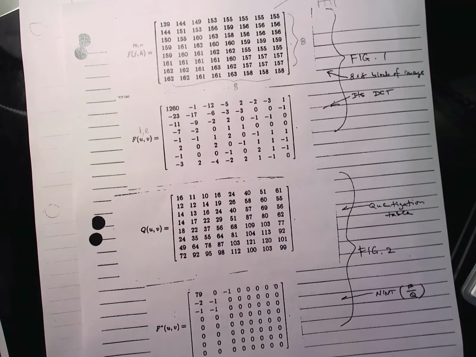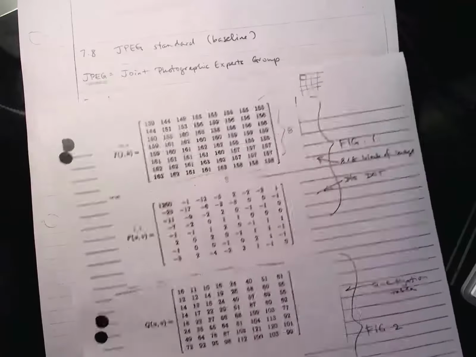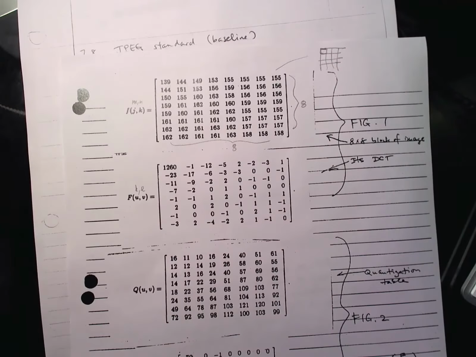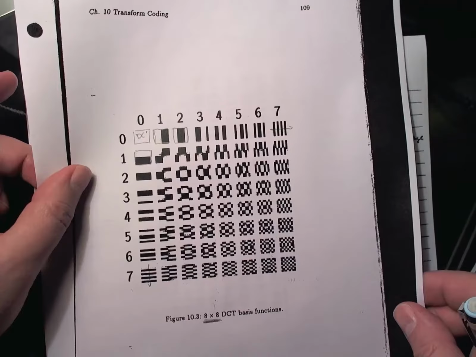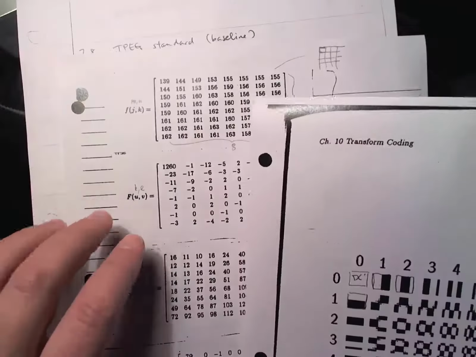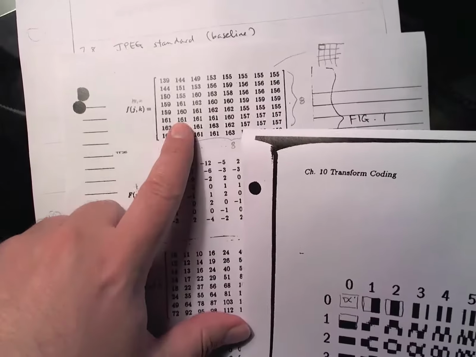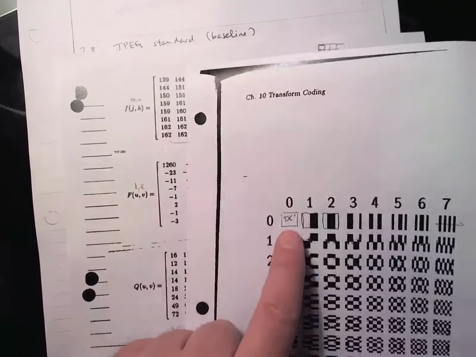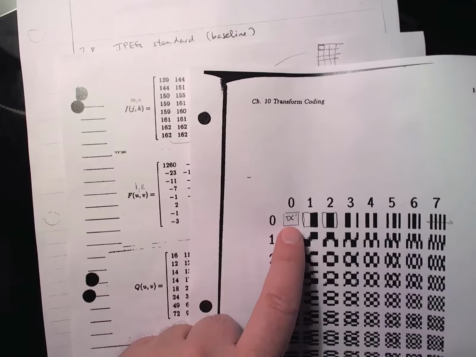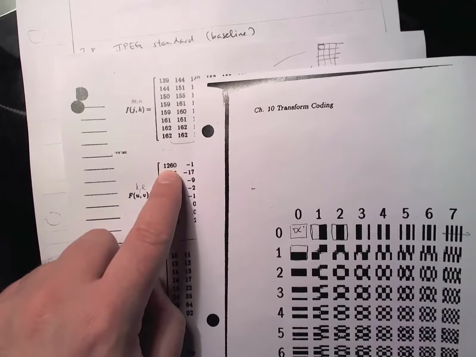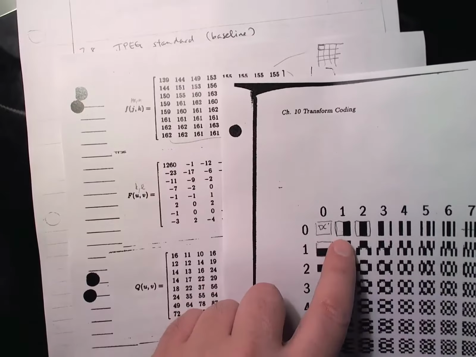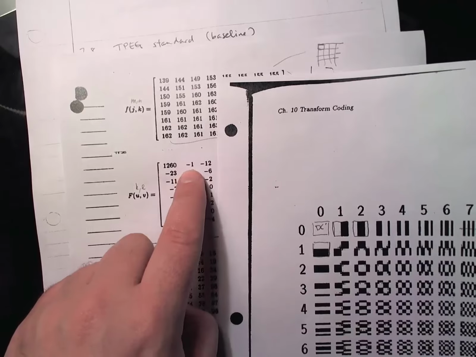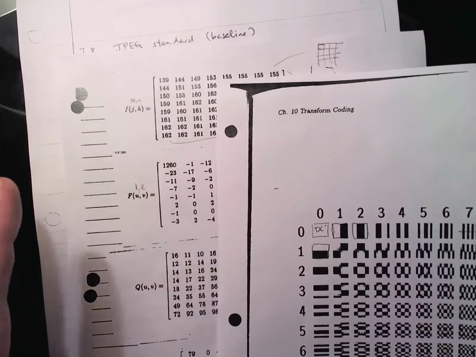Each of these numbers corresponds to these functions. So what this means is, if I want to create that image, I should take a little uniform image and multiply it by 1260, and then take this image and multiply it by -1 and add those together.